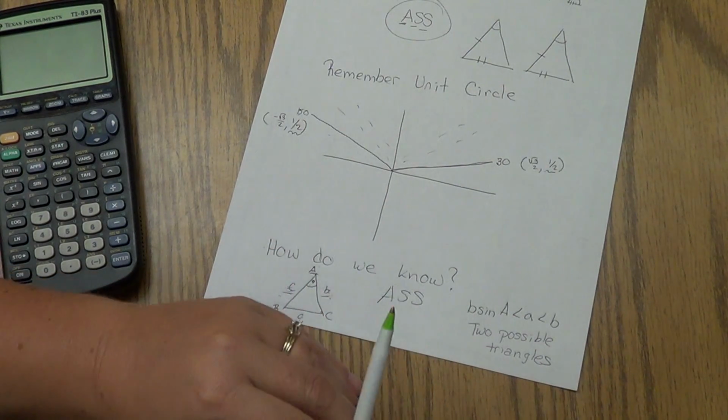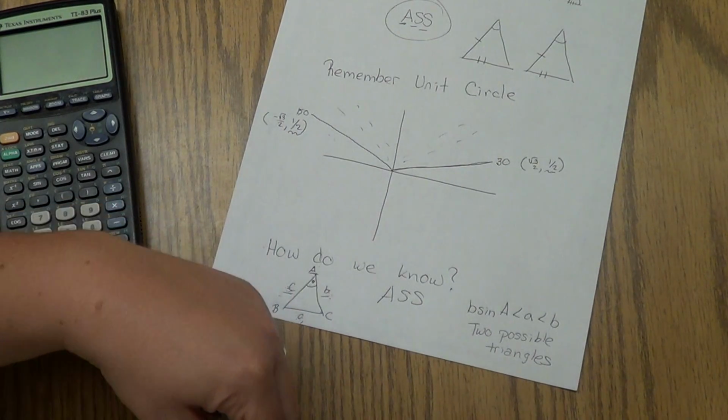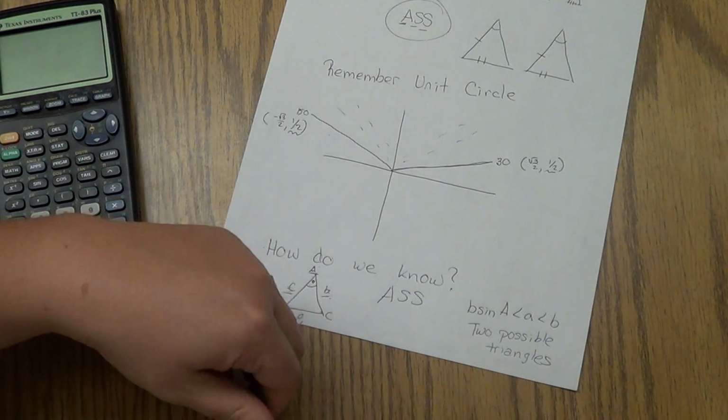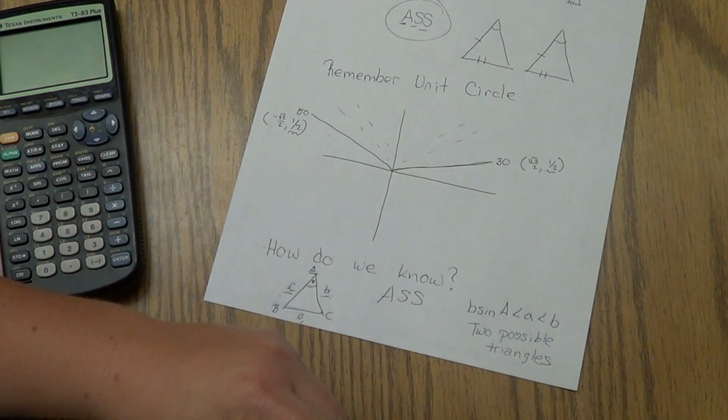Now, last thing is, it's also possible to have no solution. But if that happens, you're going to find it in your calculator, because when you go to try to find the angle, it's going to give you an error. So we don't have to worry about checking for that ahead of time.